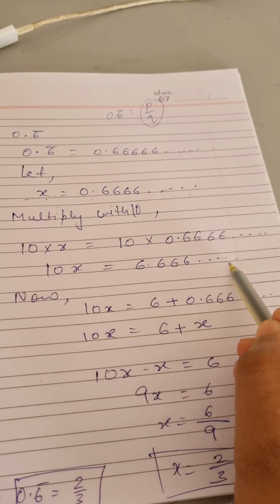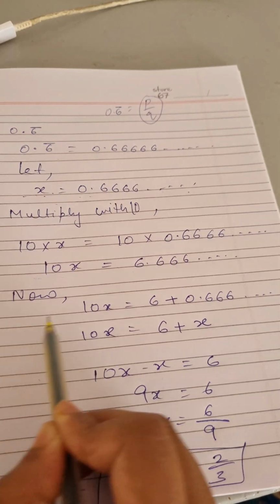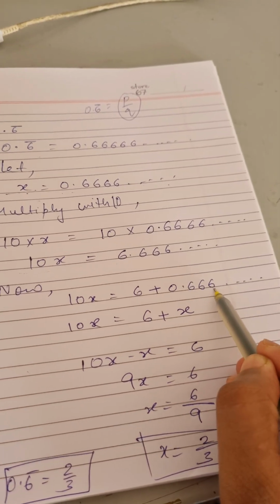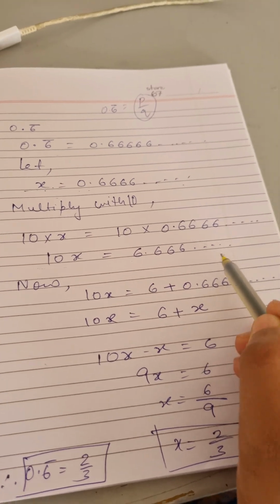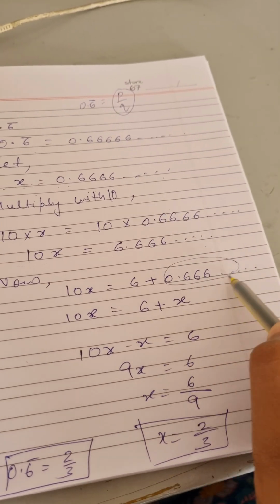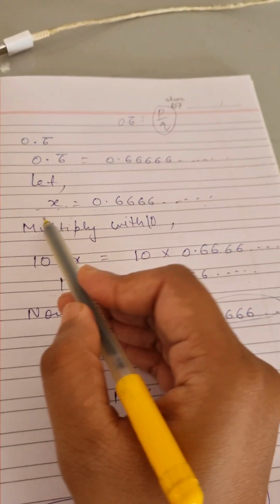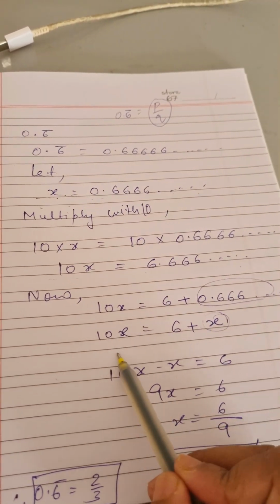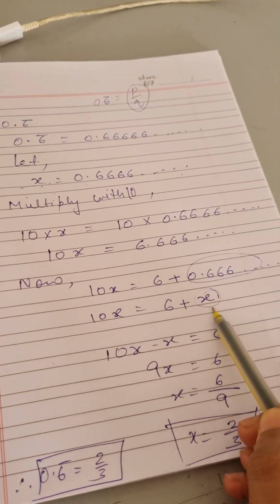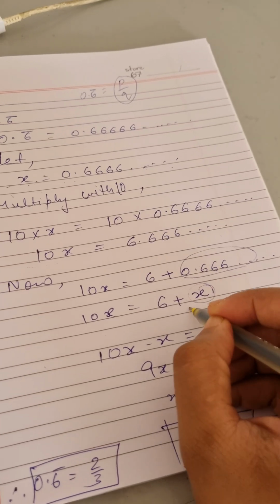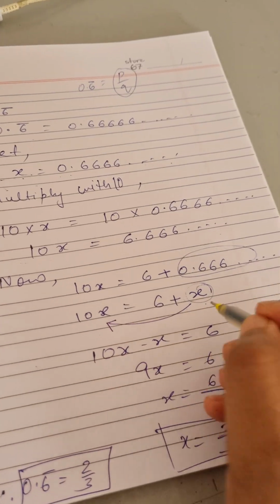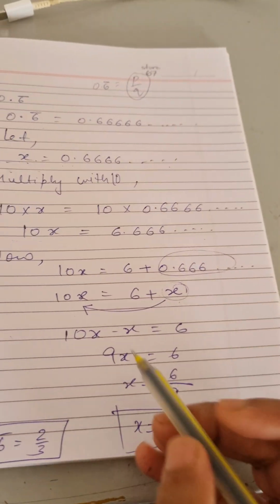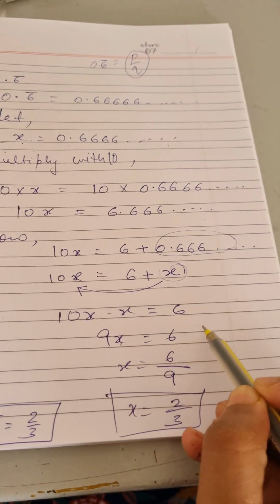Right, till here I hope no doubts. Now 10x is equal to 6 plus 0.66, we can write, the meaning will be the same. Now this 0.6666 we consider as x, because that was given, I have taken already. So this is 10x equal to 6 plus x. Now x is alone here. I'll take x over to this side because the variables should be in the same place.